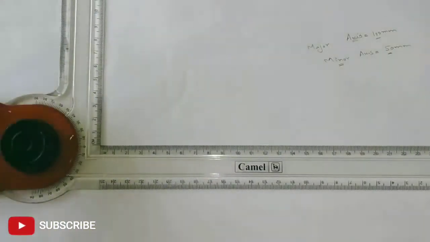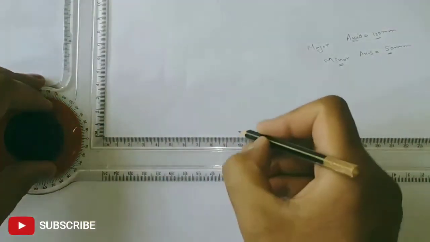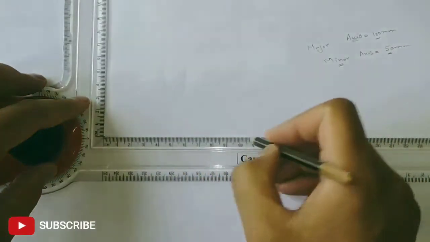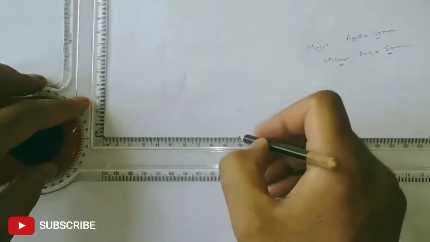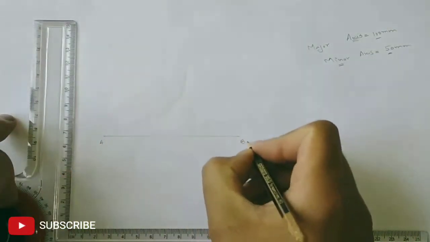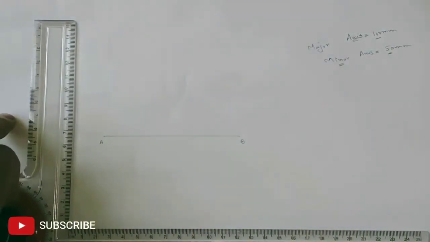So what you need to do is, first of all, take this mini drafter and draw a horizontal line of length 10 centimeter or 100 mm. This will represent the major axis of your ellipse. Let me name this as point A and this as point B. So this line AB represents the major axis of my ellipse.